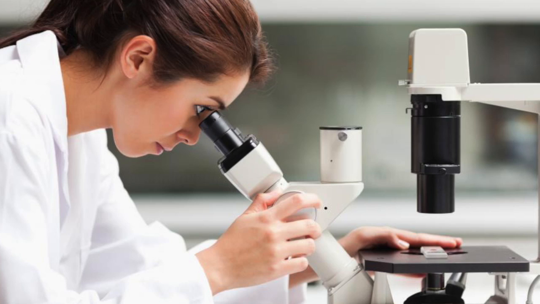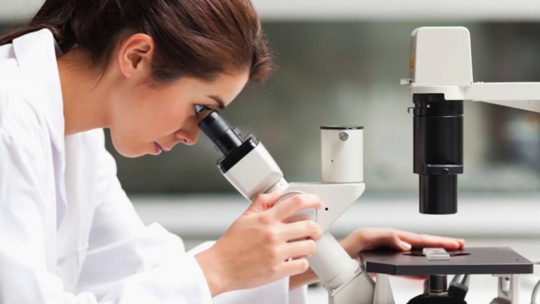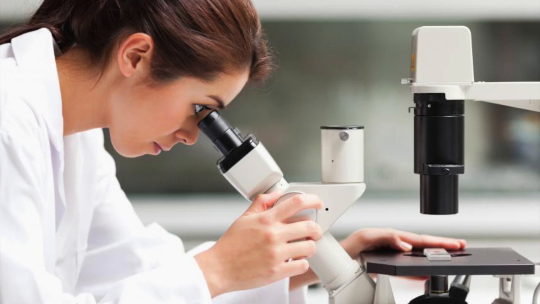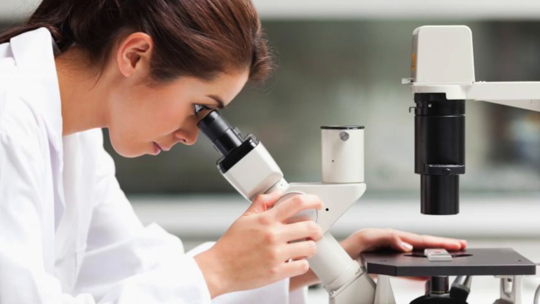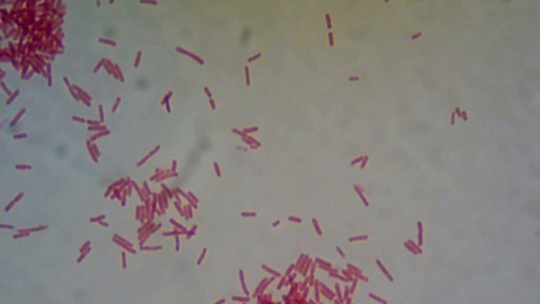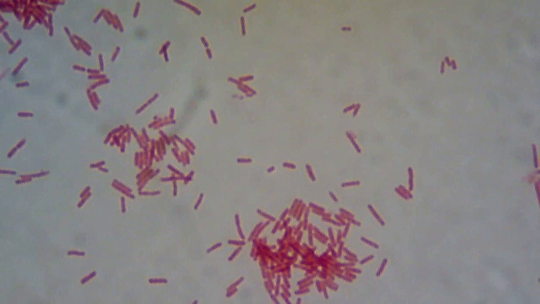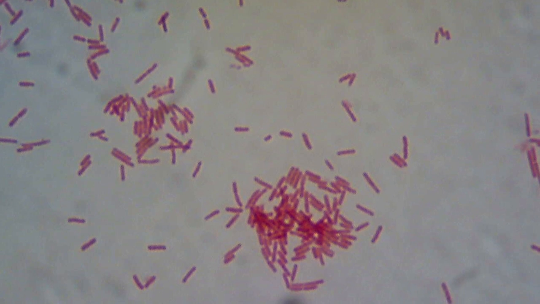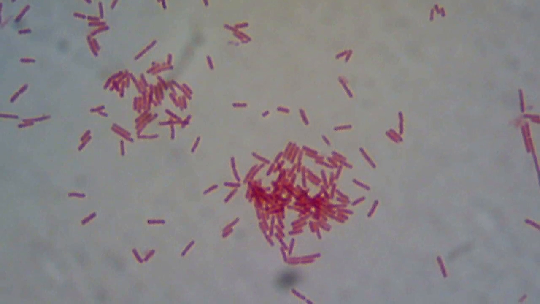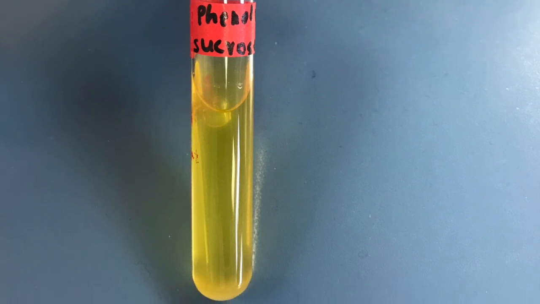For the phenol red test, we obtained 3 different test tubes filled with phenol red glucose, sucrose, and lactose. Through a sterile procedure, we inoculated our unknown into each of the test tubes and incubated them at 30 degrees Celsius for 24 hours. The first test we performed was the gram staining. It showed a pink reddish color and rod-shaped bacteria, which allowed us to conclude that our unknown was gram-negative and bacillus-shaped. The second test we ran was the phenol red test with sucrose, lactose, and glucose.